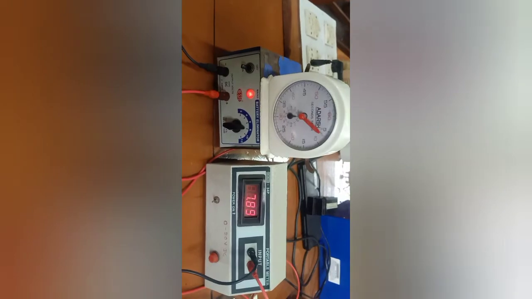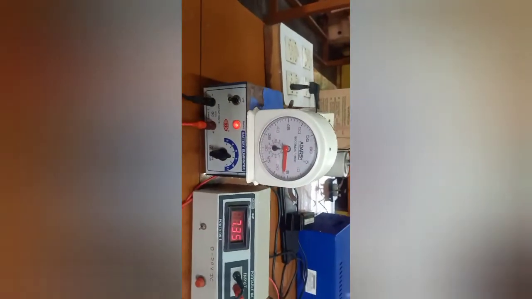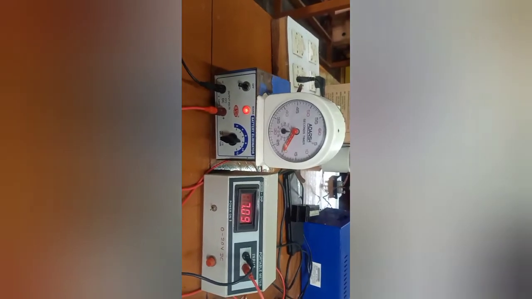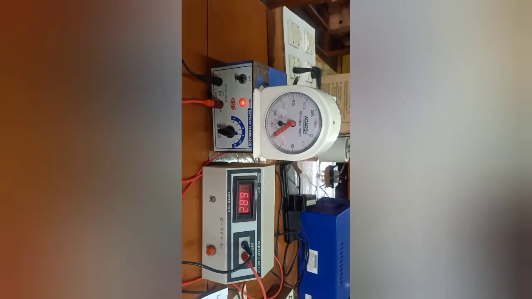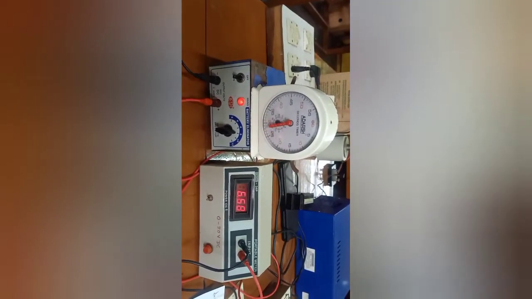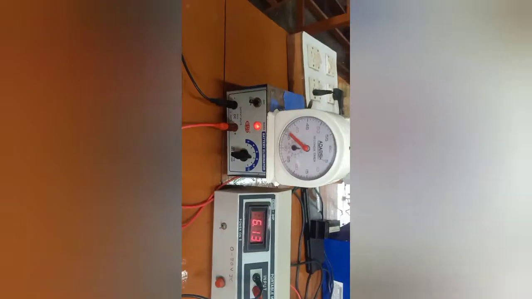And take down for the 30 seconds. It was initially 8.30 volts, and for the next 30 seconds it will be decreasing, because now you are discharging the capacitor. This will be around 6.5, yes, 6.50 volts.